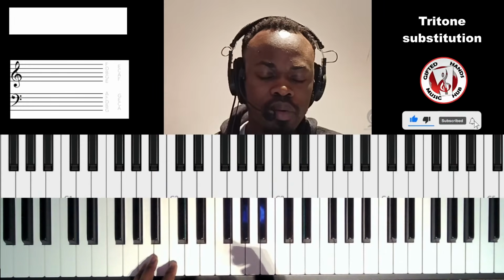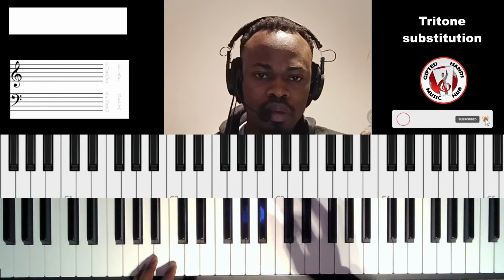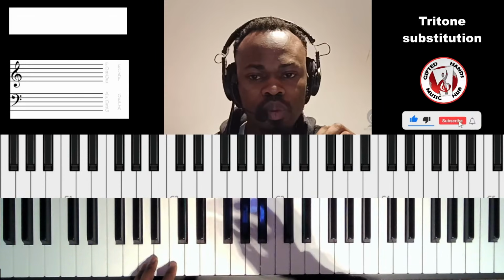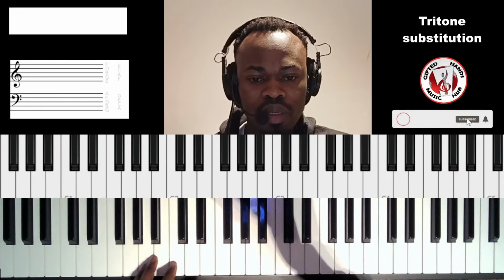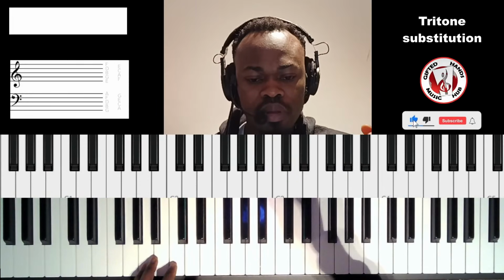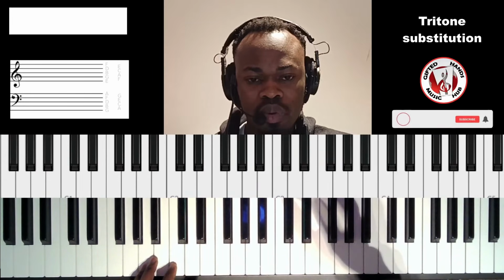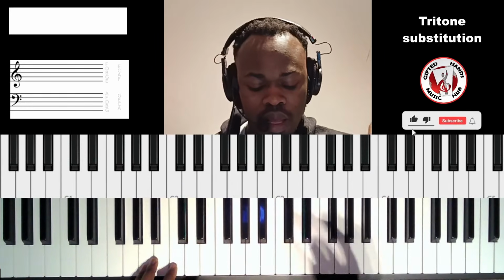and mind you, when we say dominant, we are talking about the fifth, okay. In every key, we have the tonic, which is the one, the second, which is re, the third, which is mi, the fourth, which is fa, then the fifth, which is so, and the fifth is also called the dominant, okay.